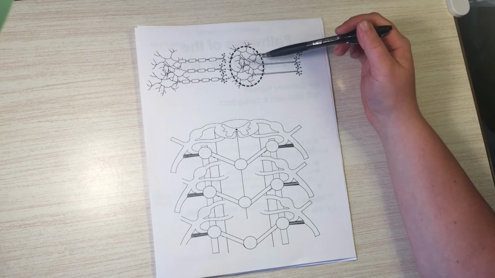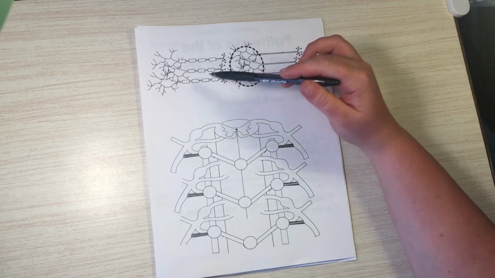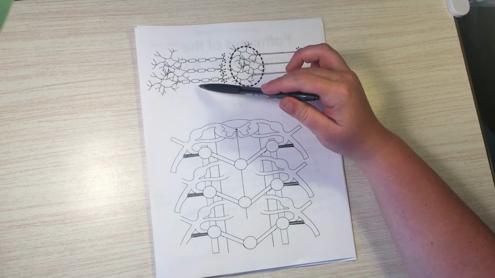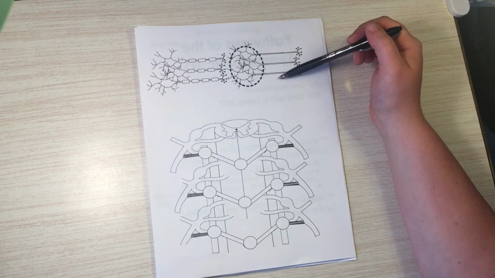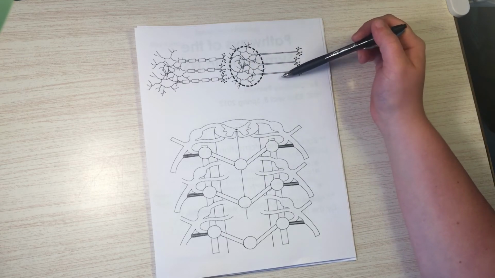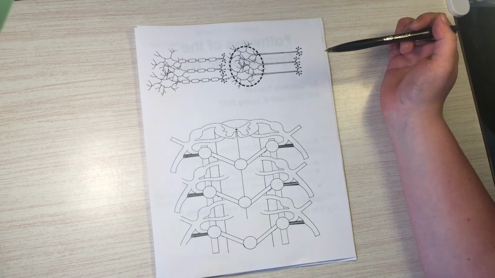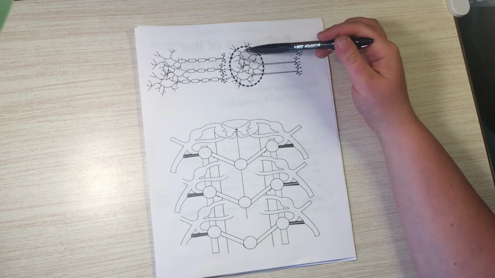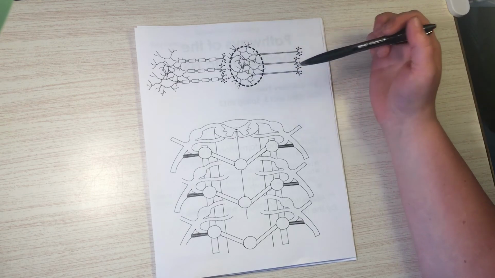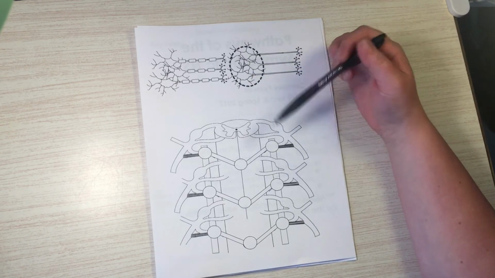And just note that the presynaptic neurons are myelinated, and myelin is white, and the postsynaptic neurons are unmyelinated, and unmyelinated neurons appear gray. And that's going to be important here in just a couple seconds. So, like I said, ganglia are clusters of cell bodies. We need to know 3 different sets of ganglia.